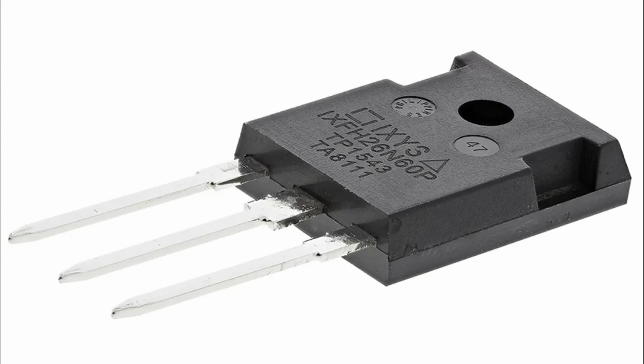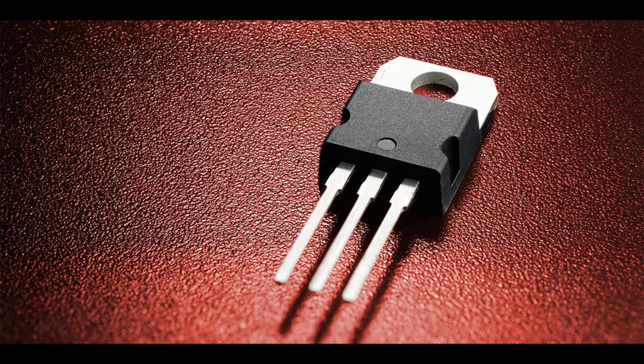How does a power MOSFET function? A power MOSFET operates similarly to a standard MOSFET, but is optimized for high-power applications. Here's how it functions. The structure of a power MOSFET is designed to optimize its performance for high-voltage and high-current applications. Here's a detailed breakdown of the key components and features of a power MOSFET structure.